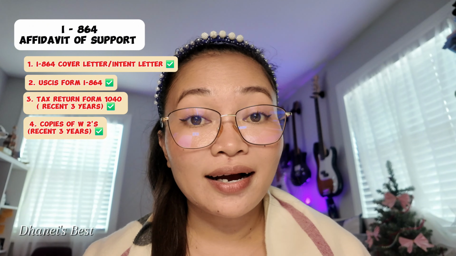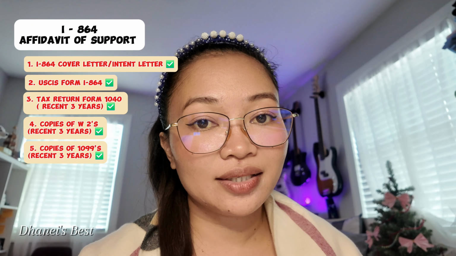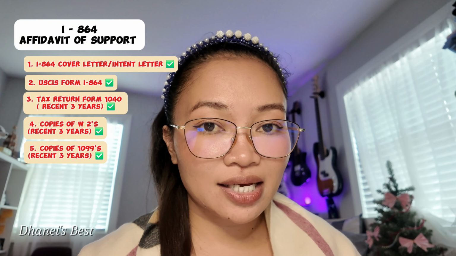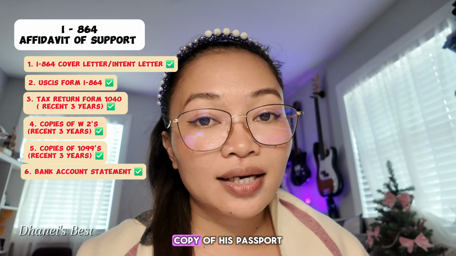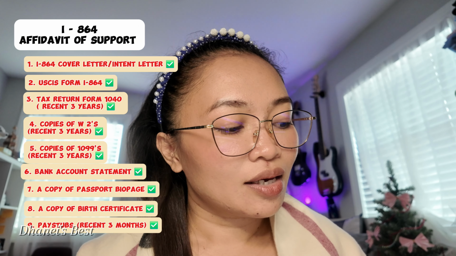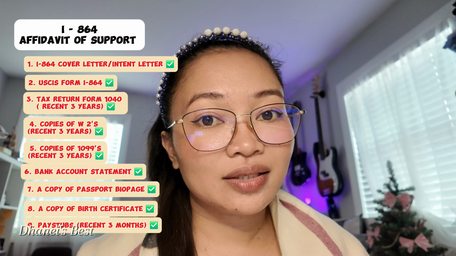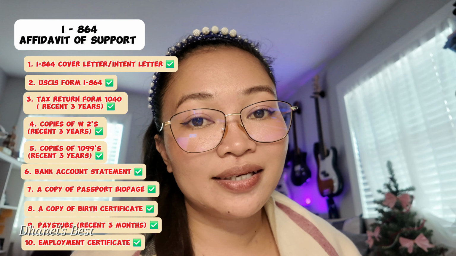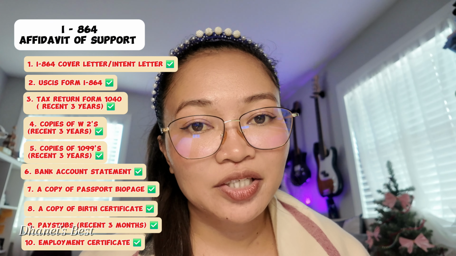And we also included the copy of his 1099s from the same years. We also included his bank account statement, copy of his passport bio page, and copy of his birth certificate, a copy of his pay stubs. We also include his employment certification. So those are the requirements we attach to the I-864 affidavit of support.